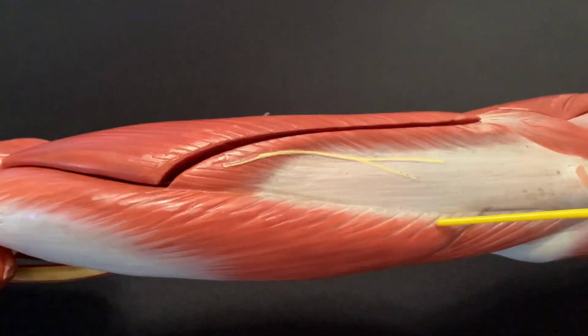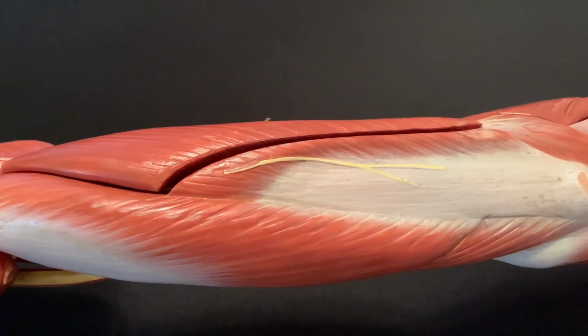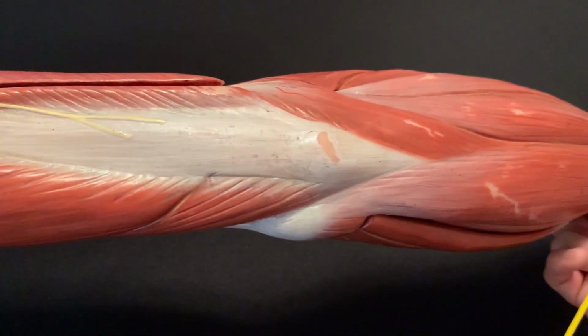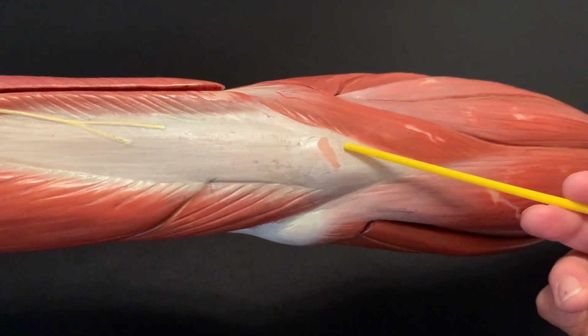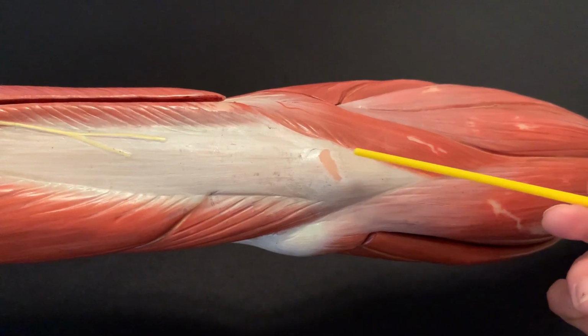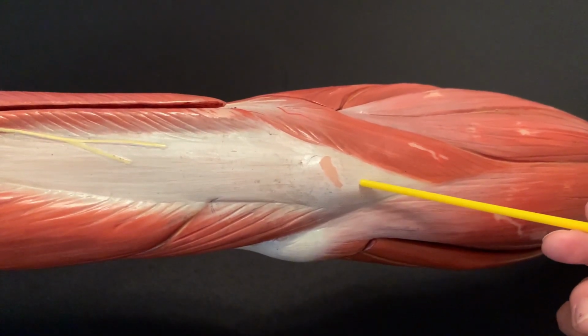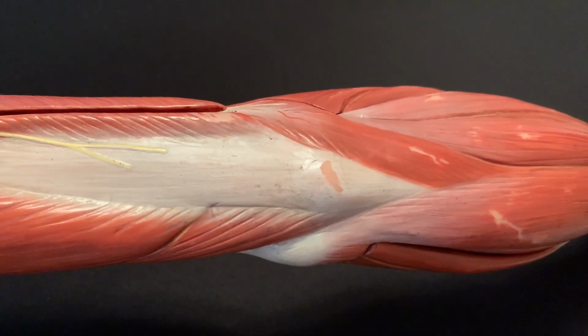and the lateral head. All of them share this same tendon, and that triceps tendon is going to insert into the olecranon of the ulna. So they all have the same insertion. They also all have the same action. These are the 3 elbow extenders.